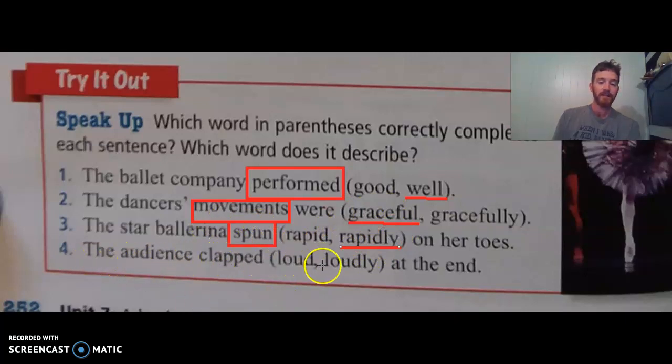The audience clapped loudly at the end, loud or loudly. See, I got ahead of myself there. Here we're describing how the audience clapped. Are we going to say they clapped loud, or are we going to say they clapped loudly? Again, might sound kind of similar, but we're describing the action that takes place. We're describing the verb. How they clapped would be loudly. That's the word that we want to use there. Okay, so there's our first example of what's going on with the first part of the page.